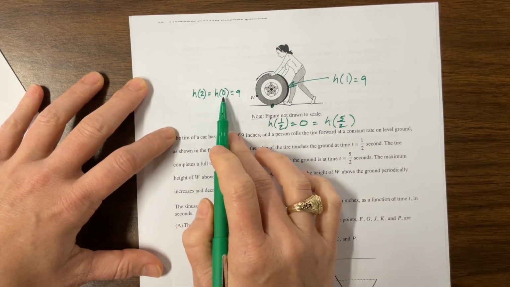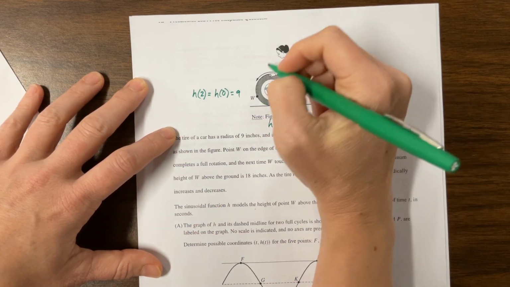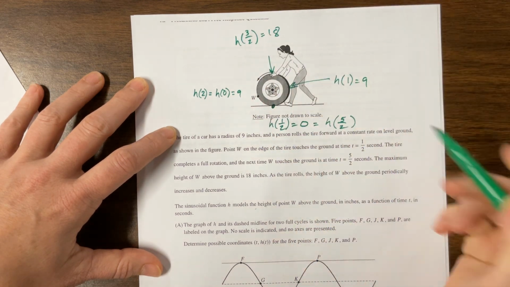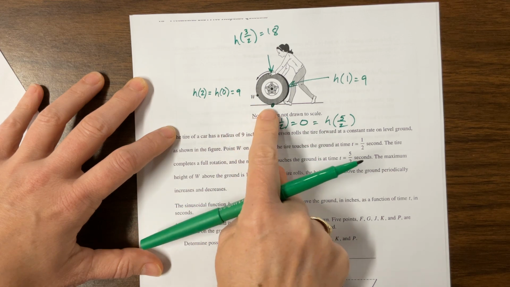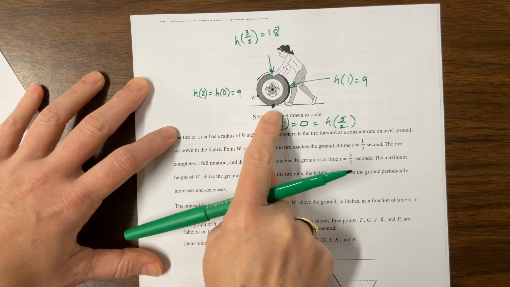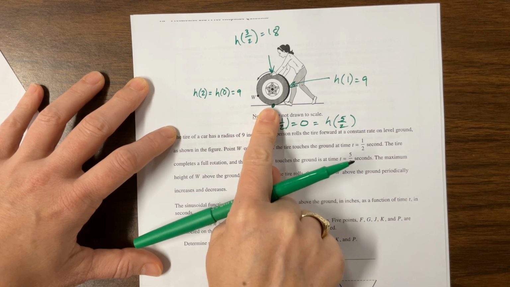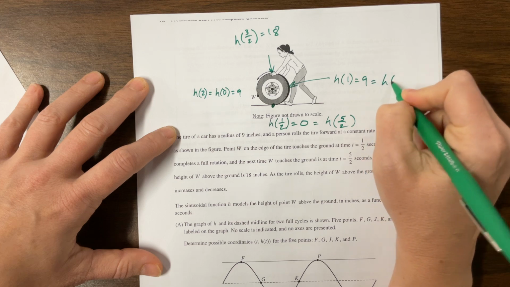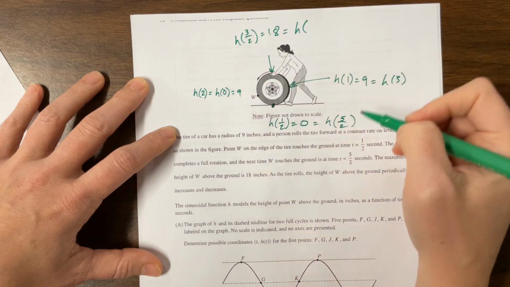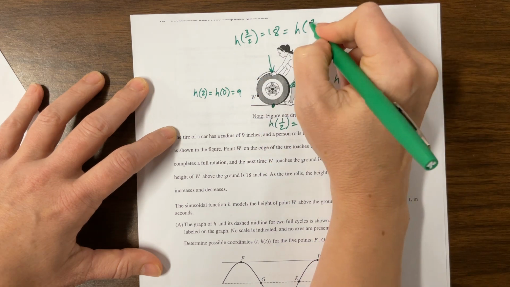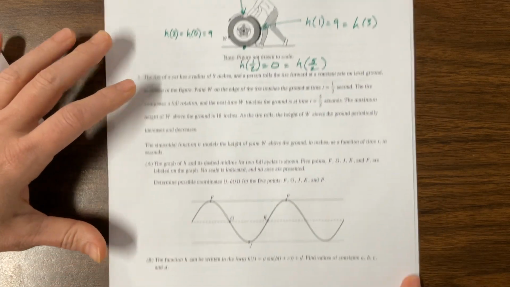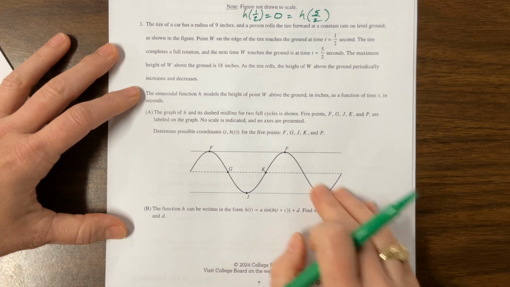So here's h of 0, here's h of 1/2, here's h of 1. This up here would be h of 3/2, and that's 18. So this was 0, 1/2, 1, 1.5 or 3/2, this is 2, this would be 2.5 or 5/2, and then this is also going to happen at h of 3, and this would also happen at 7/2. Now you just have to figure out which one of those you want to put on the curve and where you want them to go.